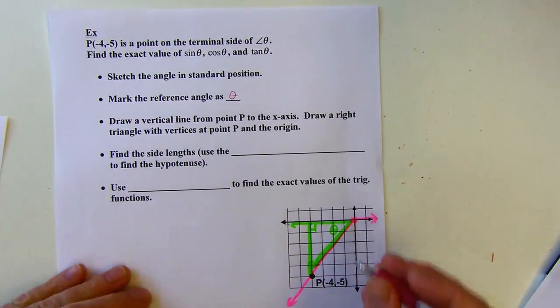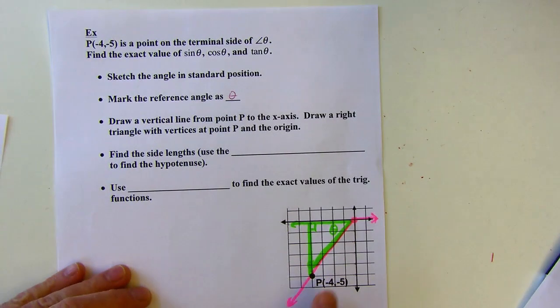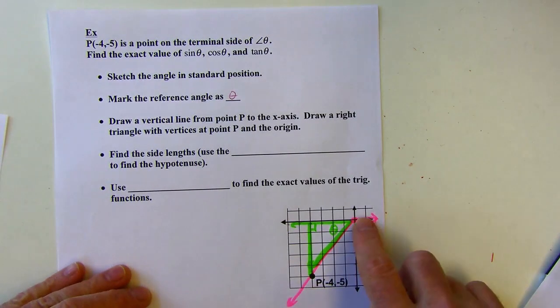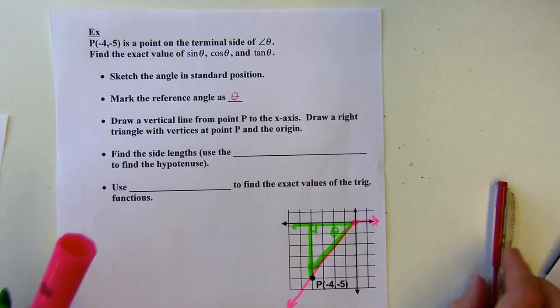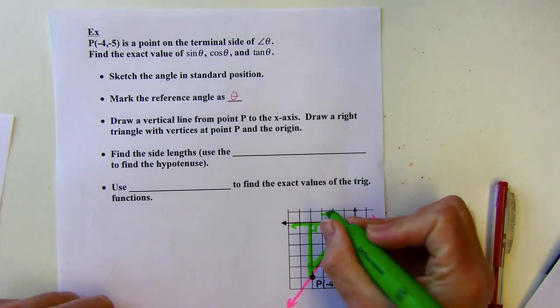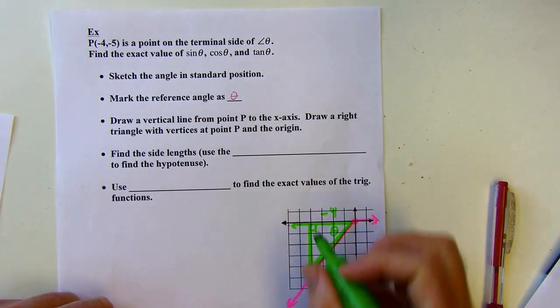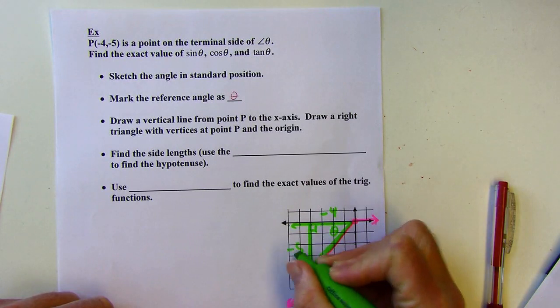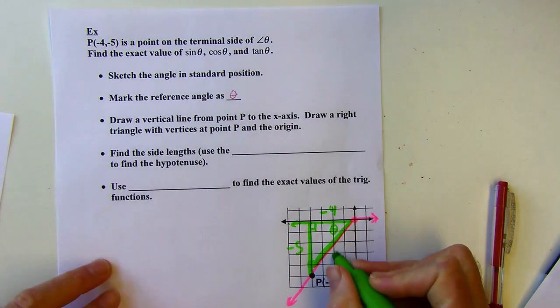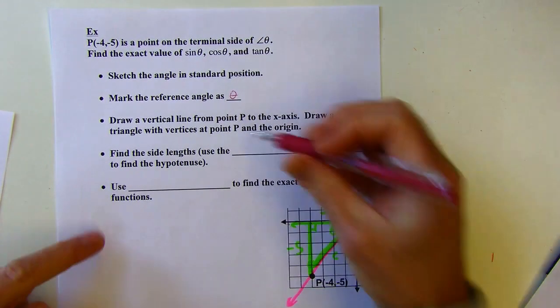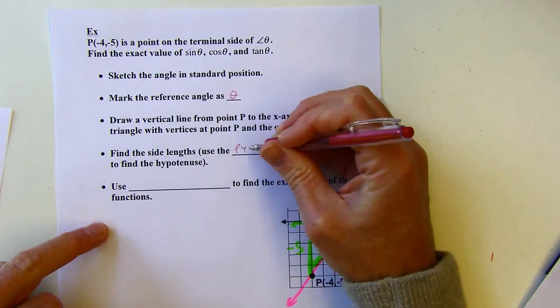So I can find 2 of the side lengths just from the coordinates, because from the origin here I've gone 4 to the left and 5 down. Okay, so since I'm going left, I'm going to call that negative 4. And since I'm going down, I'm going to call that negative 5. Okay. Now, I don't know the hypotenuse yet, but I can figure that out by using the Pythagorean theorem.